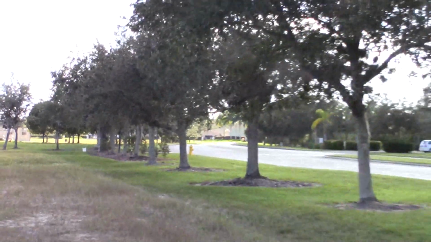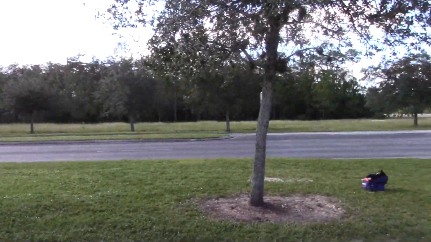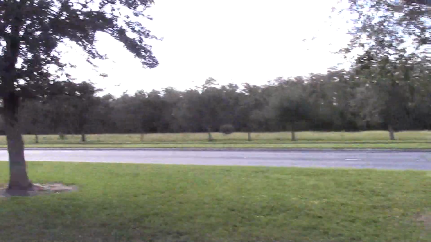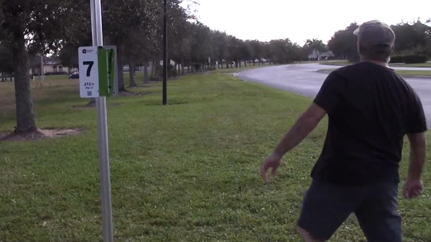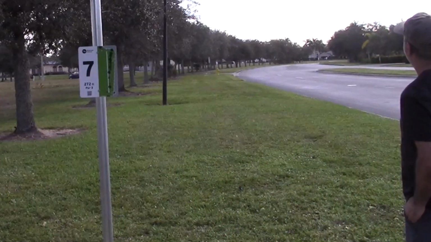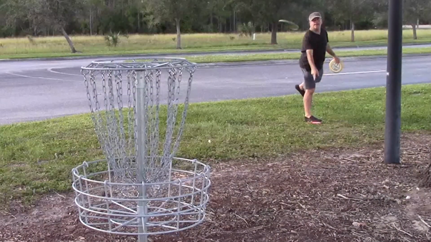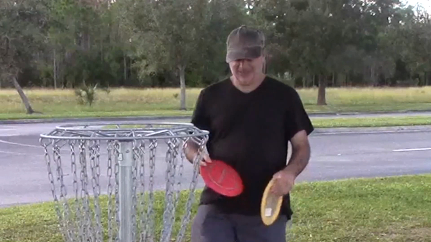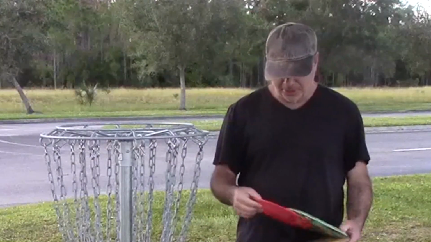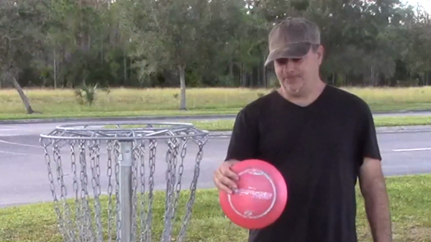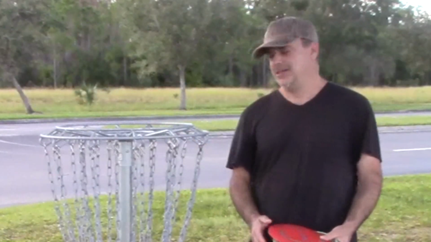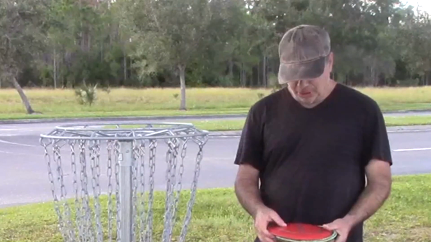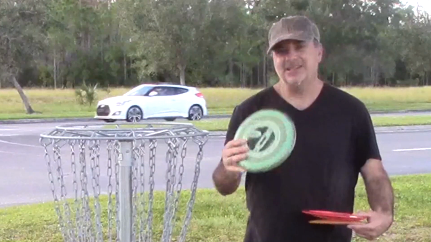Number 7, a 272 foot par 3. There's the tee. So you've got just a whole line of trees. You can either go, I guess, out this way or over that way. Let's see. Okay, so there you go. Started off with the Crank SS, one of my favorite discs, love it. Just stayed pretty straight, gave it a lot of flat and just a lot of spin and hung on and got me pretty close to the basket for the putt with my 86 putter.